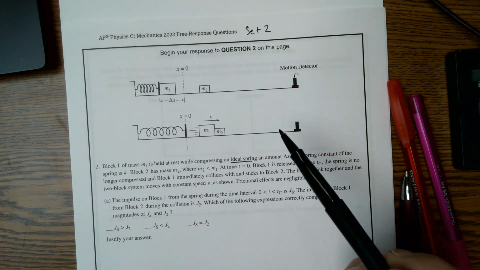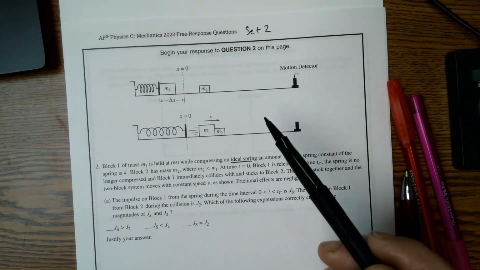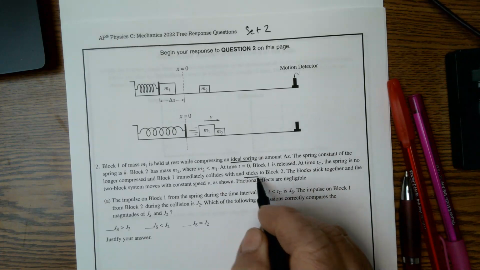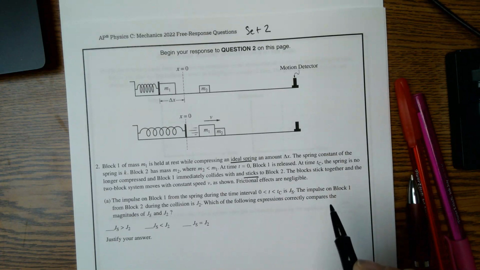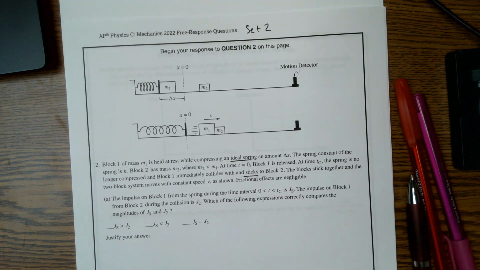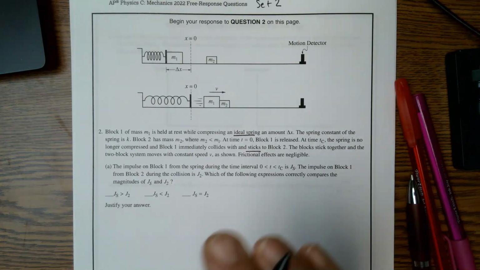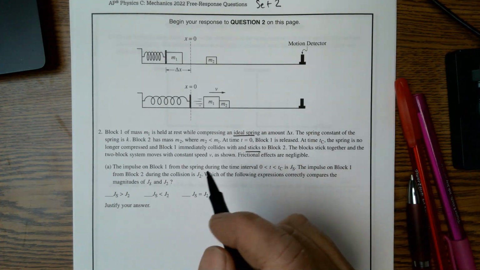At time tc, the spring is no longer compressed, and block 1 immediately collides with and sticks to block 2. The blocks stick together and the two-block system moves with a constant speed v as shown above, and frictional effects are negligible. Alright, now this is a little confusing. I read this through twice to make sure I understood what they were asking.